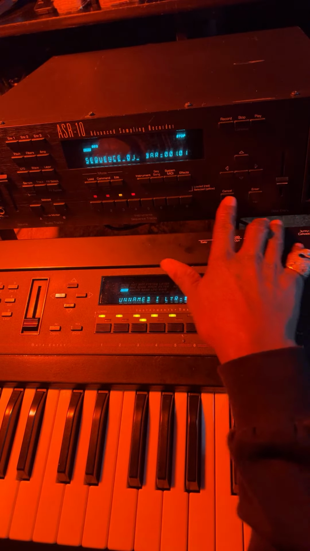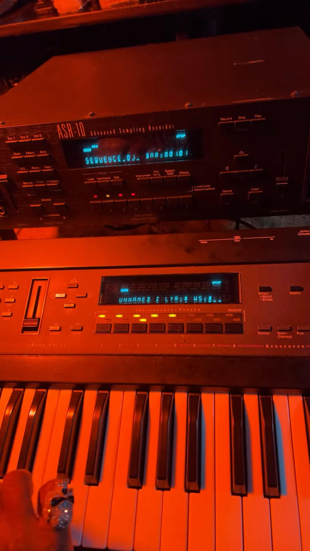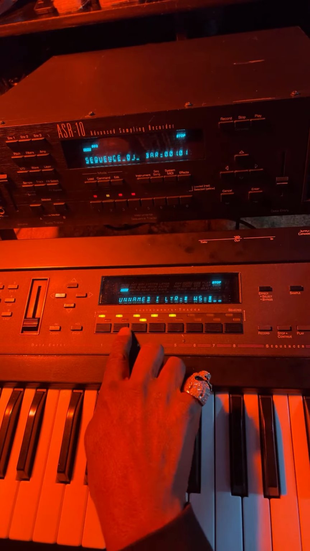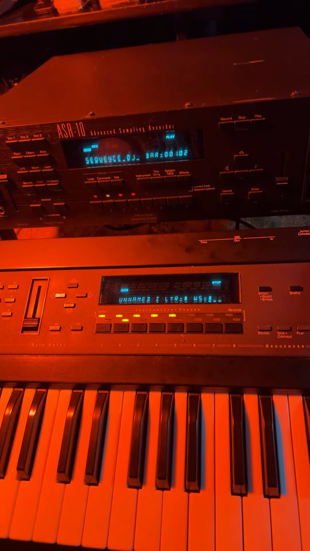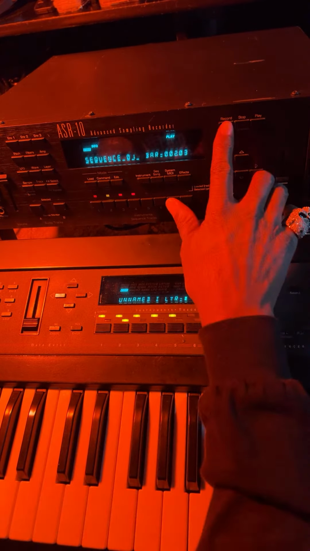Stop it. Yes. Now we're gonna go to the snare. See, it ain't moved, so I gotta move this. Let's get it. Let's get that in here.